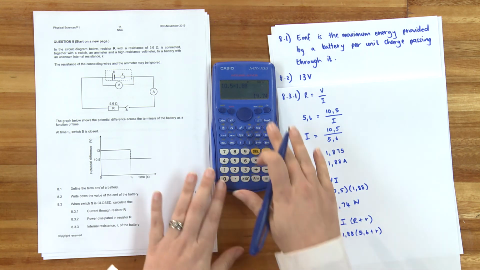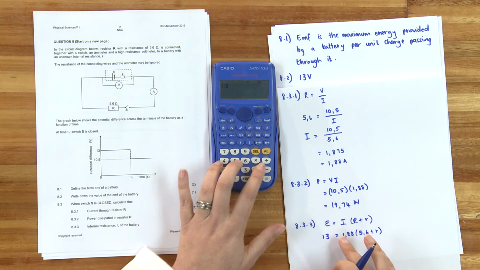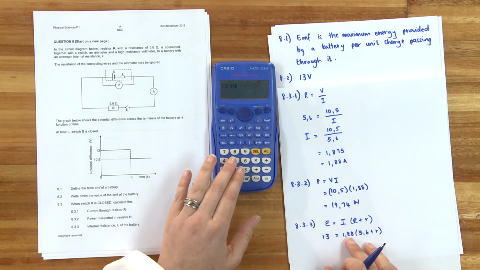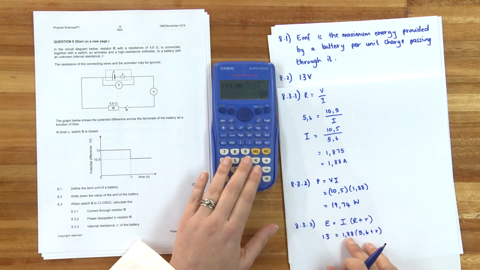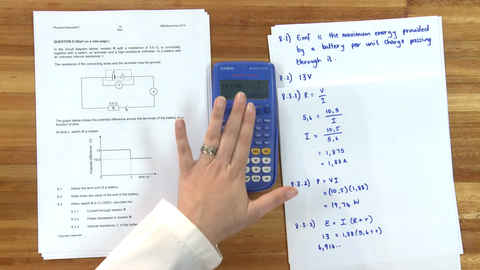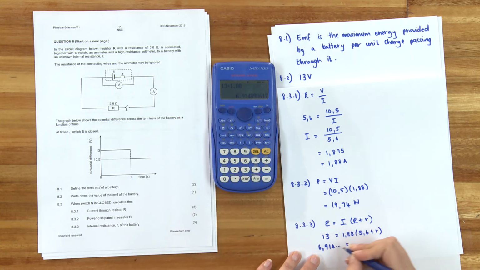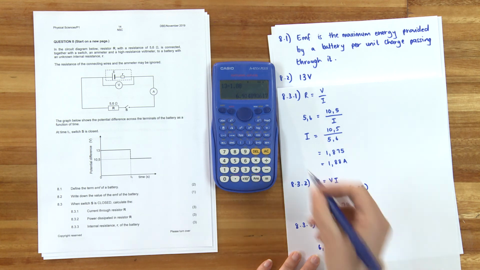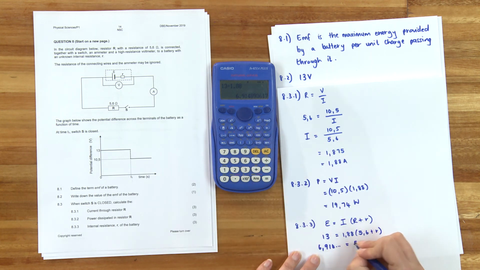So here we're going to solve this equation. We're going to say 13 divided by 1.88, and we're going to get 6,914. I'm going to keep the rest of that answer on my calculator, so I'm not going to round it off. I put the dots in to show that I'm keeping the rest of the answer in the calculator.